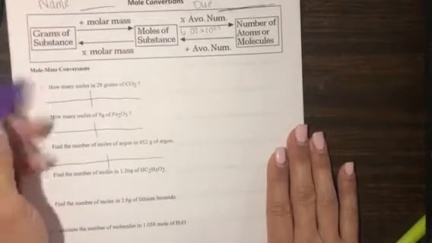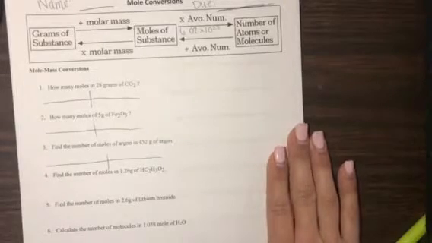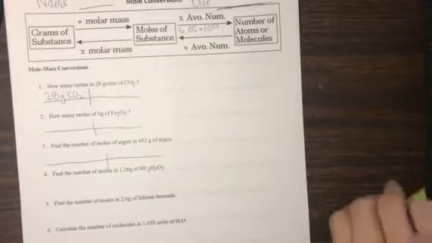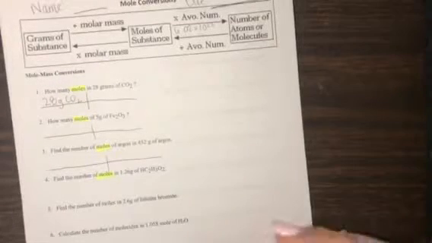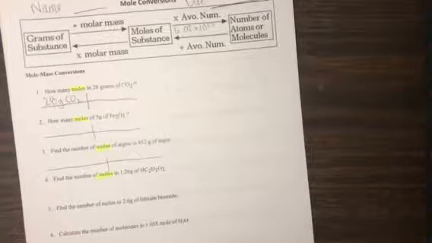Okay, how many moles in 28 grams of CO2? We were given 28 grams of CO2. And what do we want? Whatever we want usually comes after the word how many. Okay, so I highlighted what we're looking for. Whatever you're looking for goes in the top right box. This is grams of CO2. This has to say grams of CO2 as well.